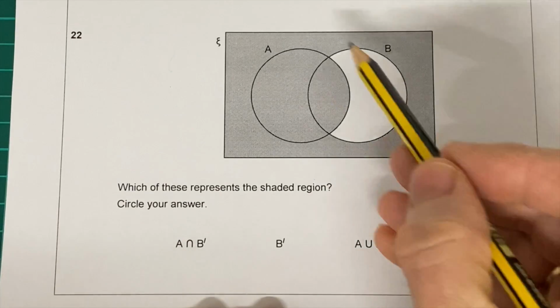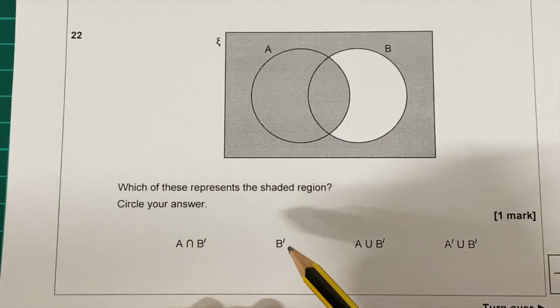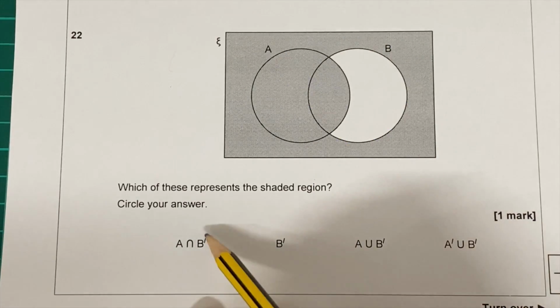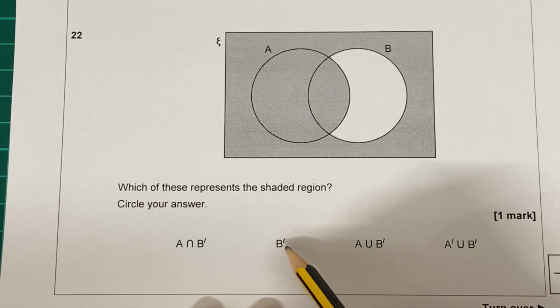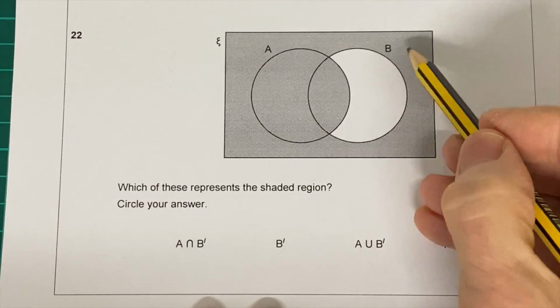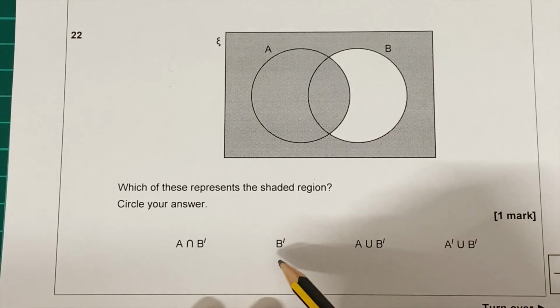Question 22, we have to identify which of these represents the shaded region. Circle your answer. So we've got that one there. That's A with the intersection of B dashed. That means everything that's outside B. B dashed is everything outside B. So there's B dashed, that's everything outside B. So B is that circle there, and everything outside of that is B dashed.